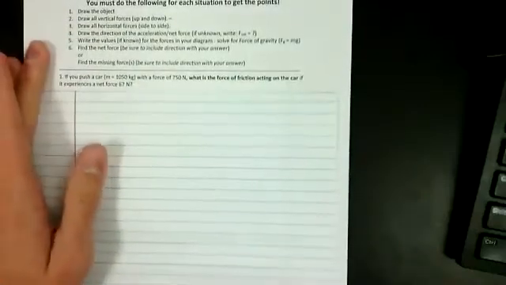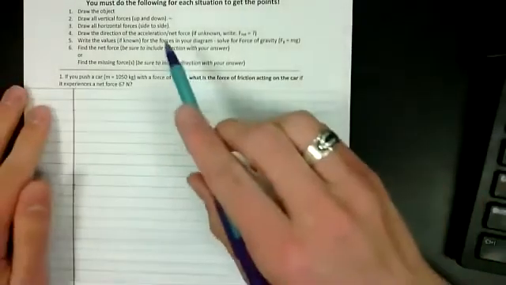So here's the problem. If you push a car that has a mass of 1,050 kilograms with a force of 750 newtons, what is the force of friction acting on the car if it experiences a net force of 67 newtons? So these parts up here are going to describe the steps you're going to do for solving these problems. And this is going to be pretty much exactly the step-by-step we'll use even when we get into Newton's second law problems. That'll have a couple of extra steps, but not significantly more.